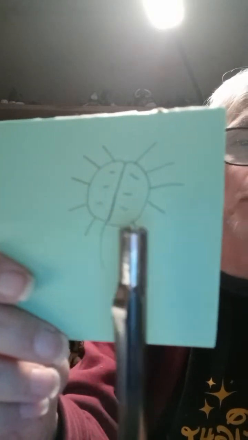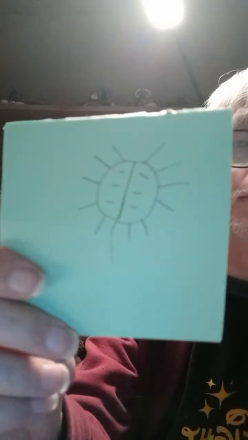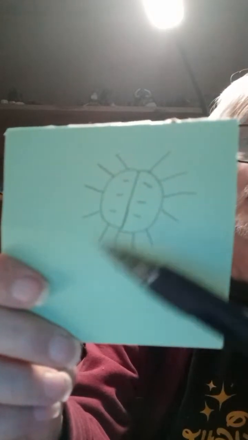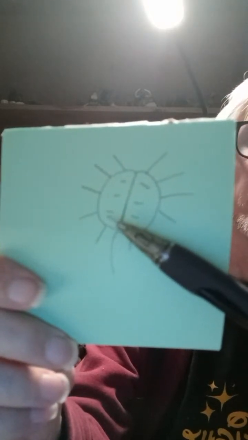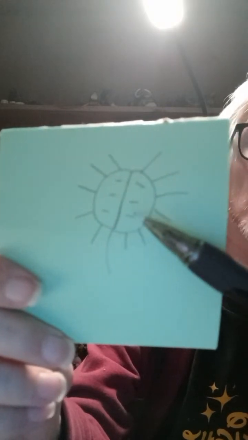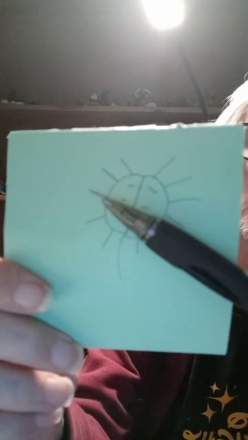This is a modified leaf, and it does have other leaves, but the trap itself is a leaf that has hairs on the inside that act as triggers, and then the little things coming off of it.